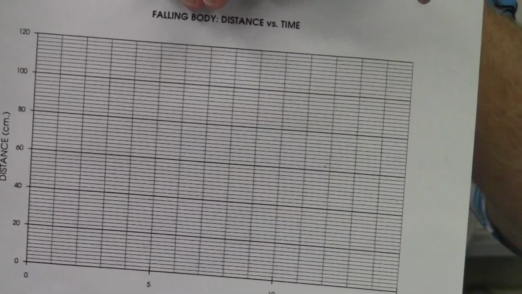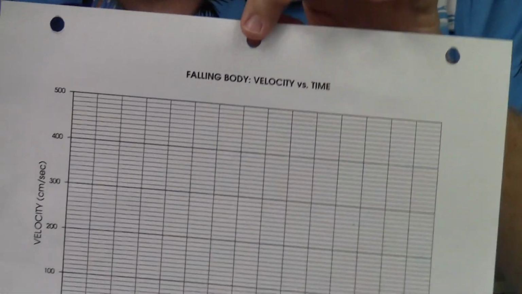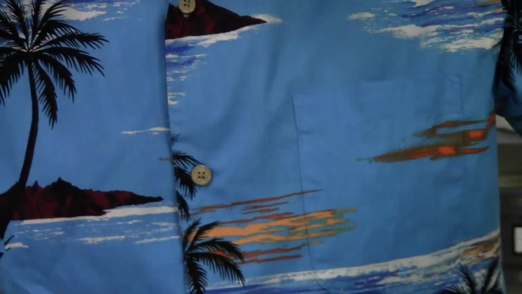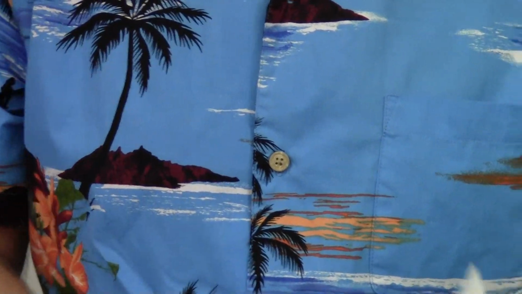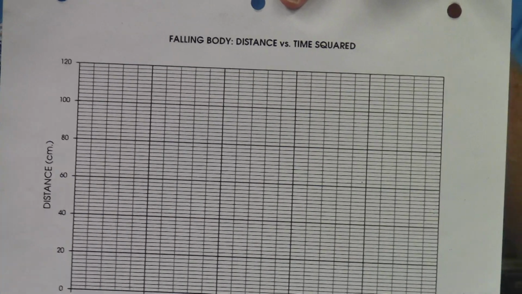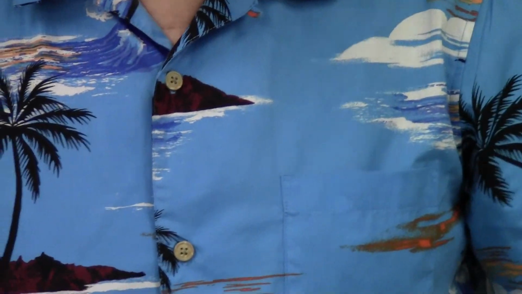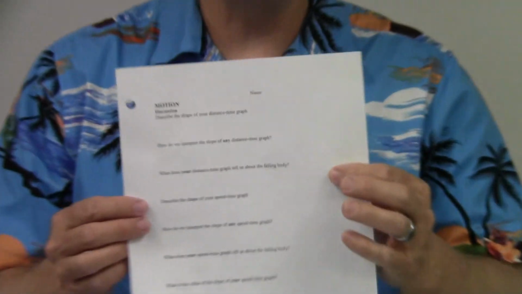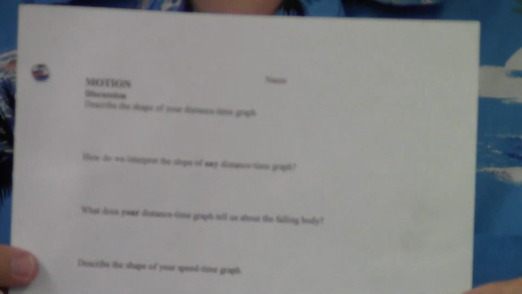Right here. And this is going to be your second graph, page 12. And your third and final graph, page 13. As you plot the data on here, there will be patterns that form, and that will allow you to answer these 9 questions.